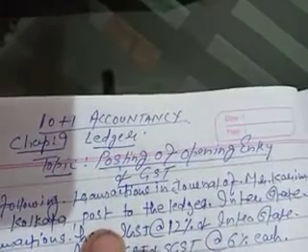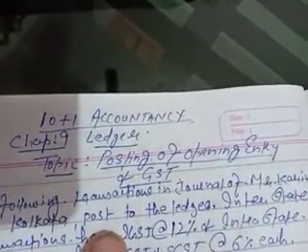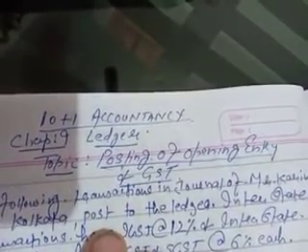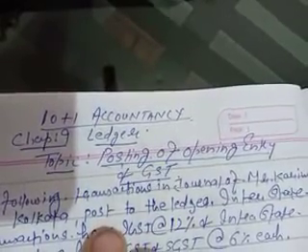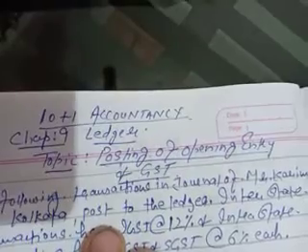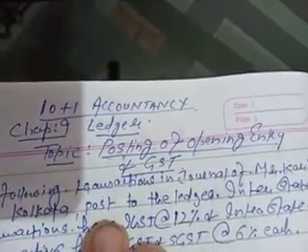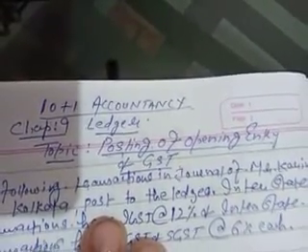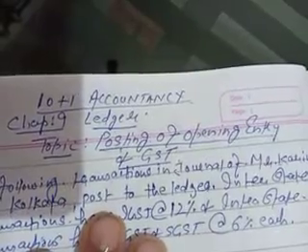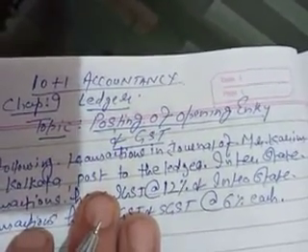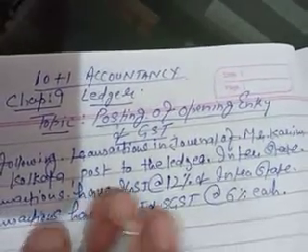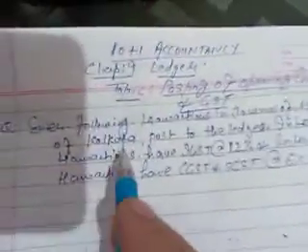Our topic for discussion for today is ledger, posting of an opening entry and GST. So what do you mean by an opening journal entry? Opening entry is the entry which involves the assets and liabilities and capital at the beginning of the year. So let's understand the concept of posting of the opening journal entry with the help of an example. So just see, I'm starting with a question.